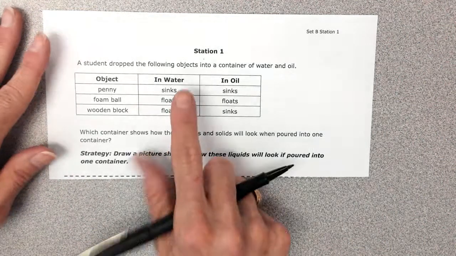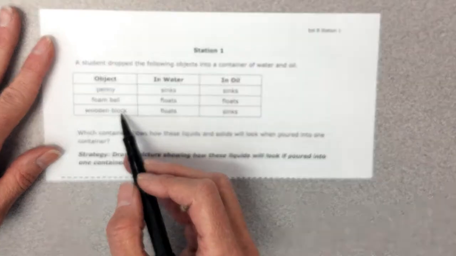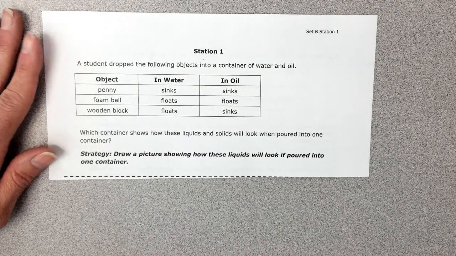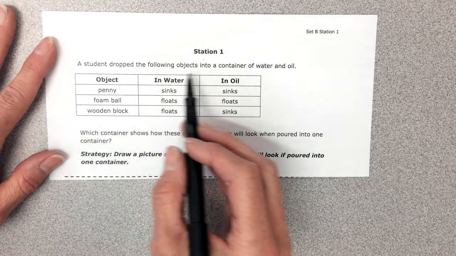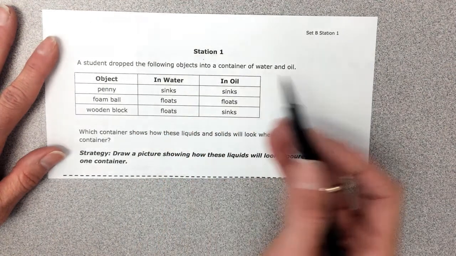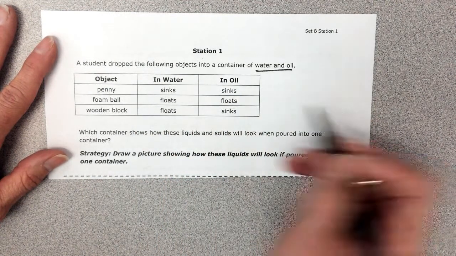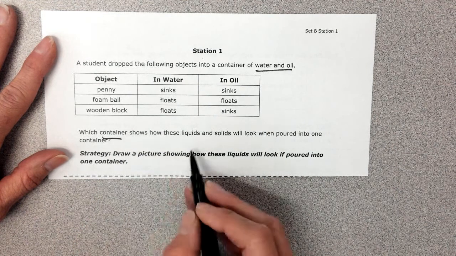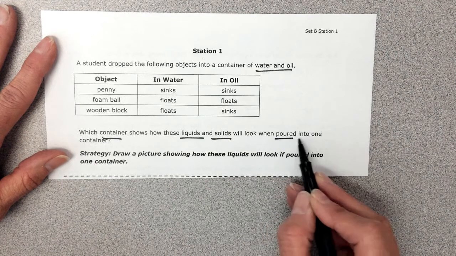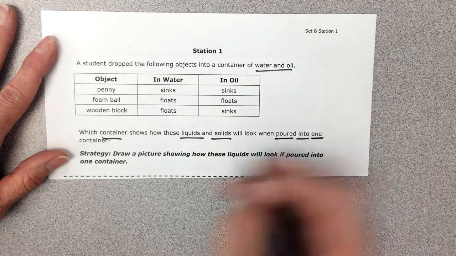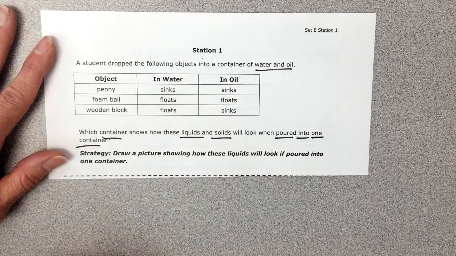So I want you on the side that has the penny, foam ball, and wooden block. And we're going to read, and I'm going to start you on what I want to see. So it says, a student dropped the following objects into a container of water and oil. Which container shows how these liquids and solids will look when poured into one container? So they're going to be poured into one container.